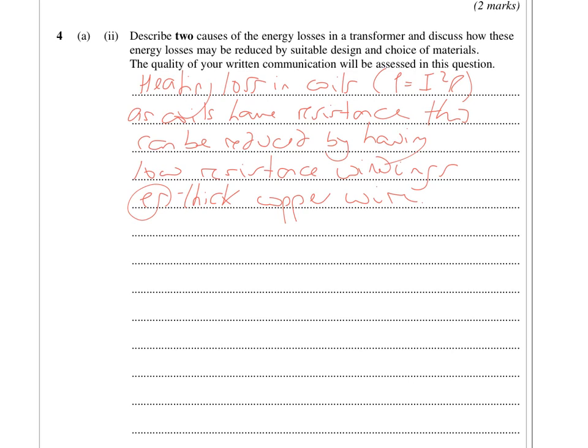Okay, so another source of energy loss is during the magnetization process, which means it takes energy to set up the magnetic field.